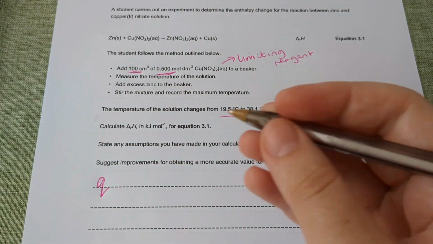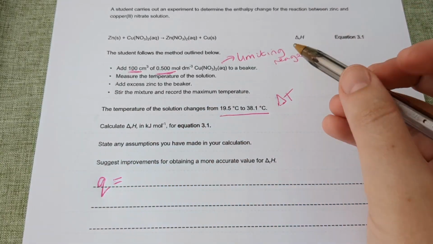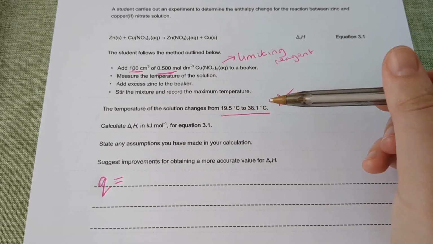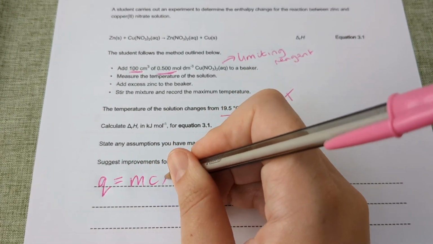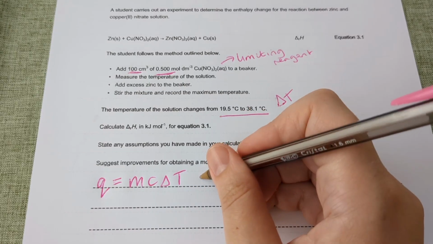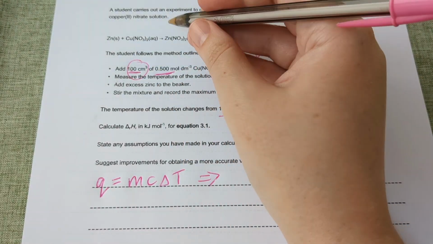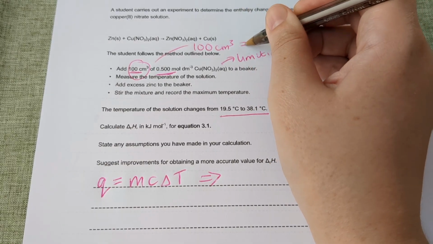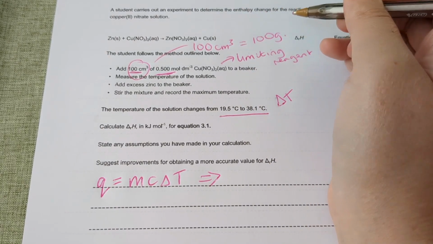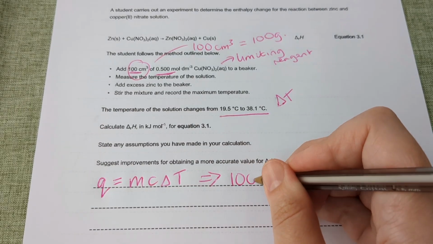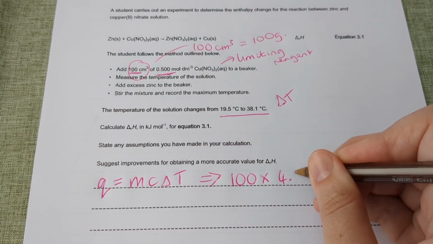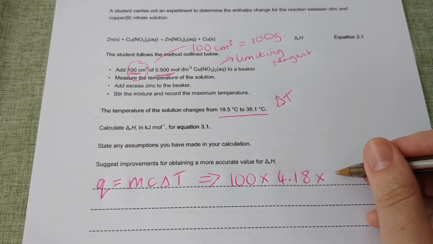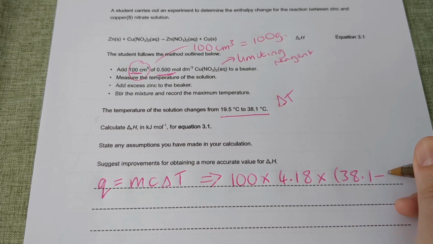Let's calculate Q then, the heat energy that is released, and it's going to be released since the temperature went up, which tells us it's an exothermic reaction. So Q equals mc delta T, where m is the mass of solution, so it's 100. Remember, 1 centimetre cubed equals 1 gram for water and dilute solutions, times that constant specific heat capacity, which is in your data booklet, times the temperature change, 38.1 minus 19.5.